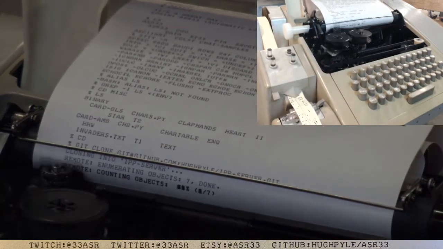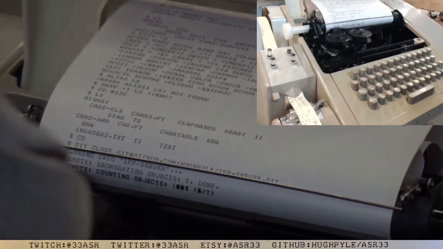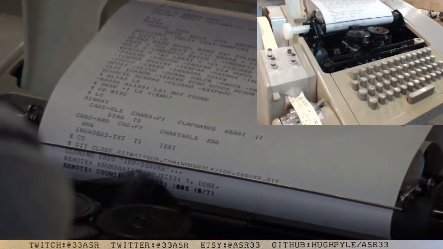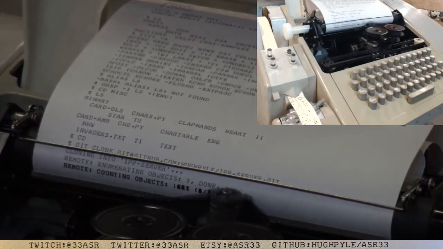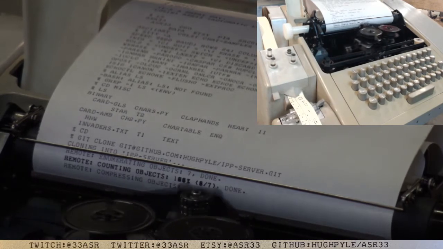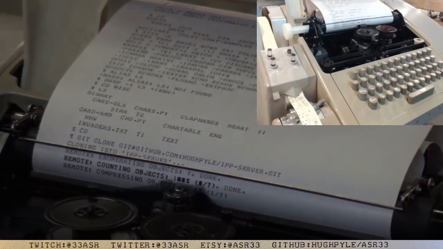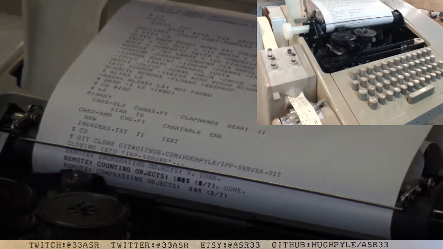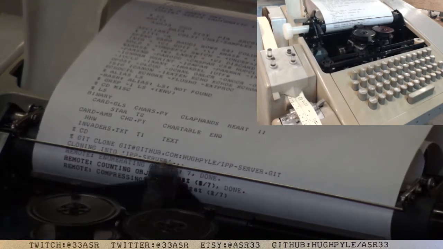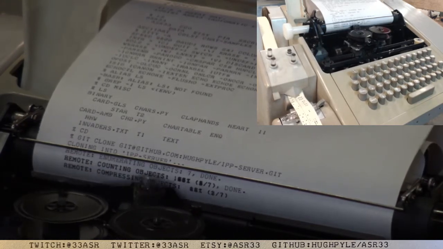By default it runs on port 1234, so I want to run it on port 631, the normal print server port. And if I do that on port 631, I've got to run it as root. I guess I don't really want to run it as root. I'm just going to run it on the default port.